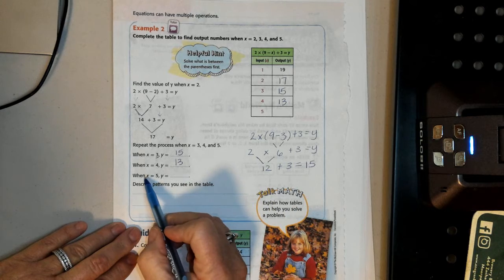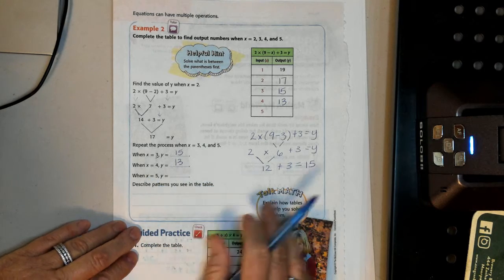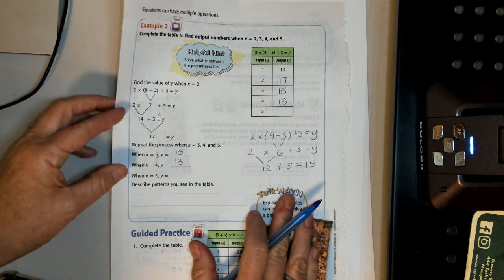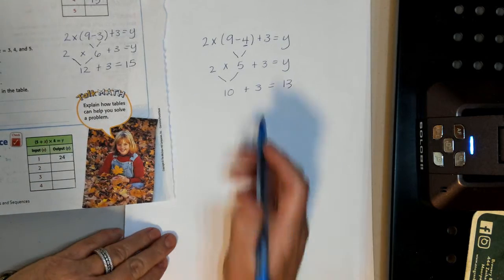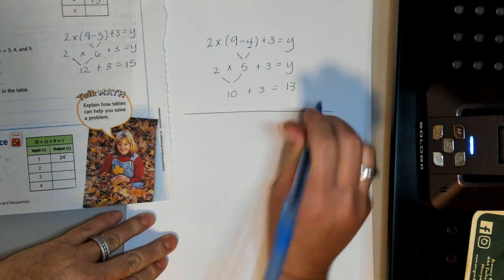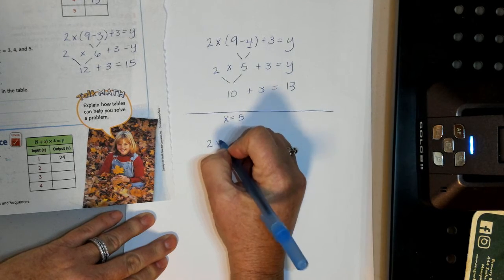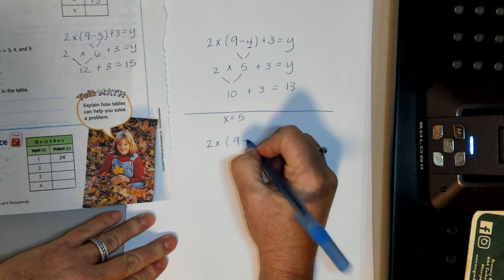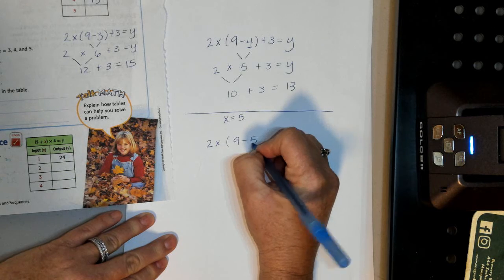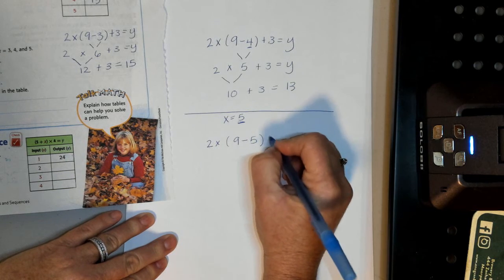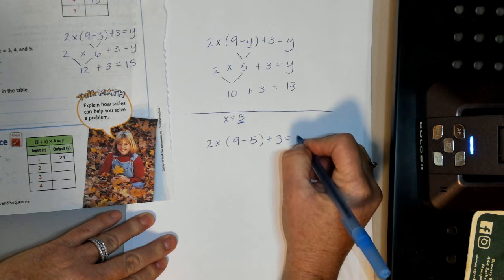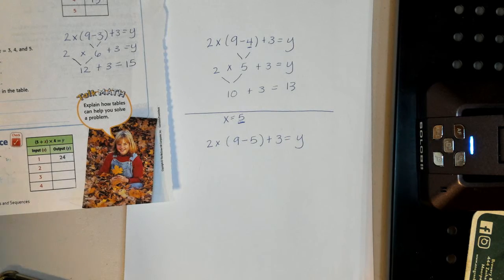Now I'm going to do it one more time with x being the 5. Same thing, we're just plugging it in. So it's 2 times 9 minus 5 plus 3 equals y. What do we do first?